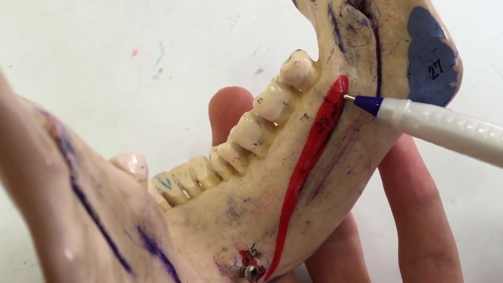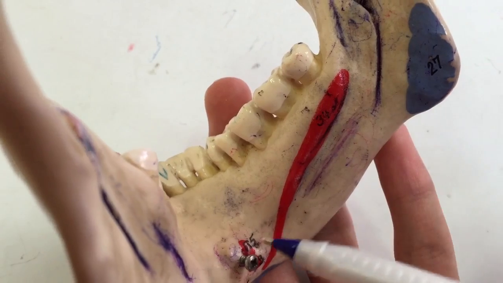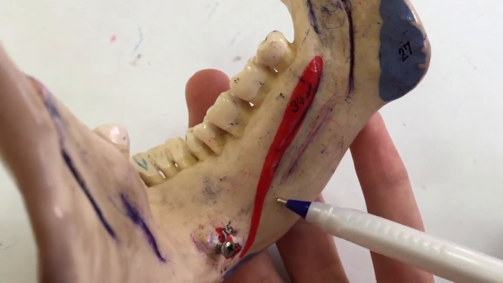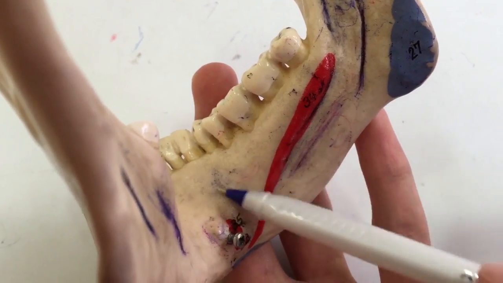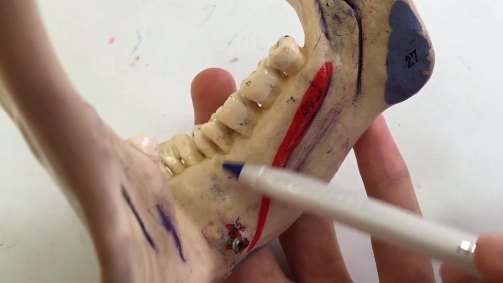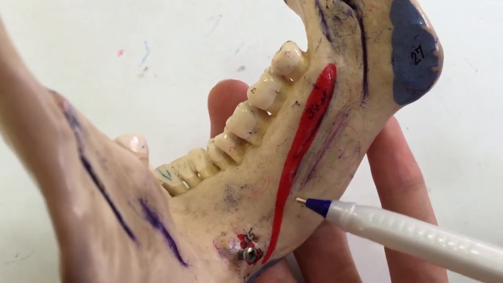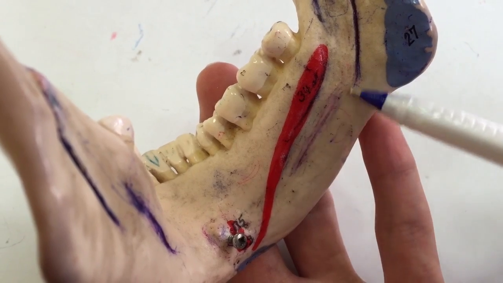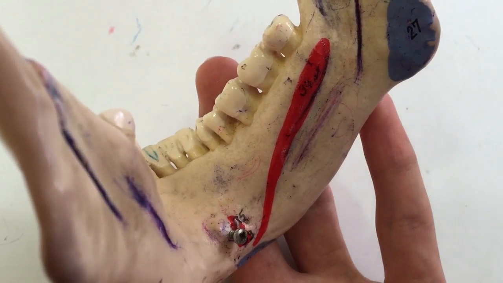The mylohyoid line separates the sublingual fossa from the submandibular fossa. The sublingual fossa is for the sublingual salivary glands, and the submandibular fossa is for the superficial part of the submandibular salivary glands.